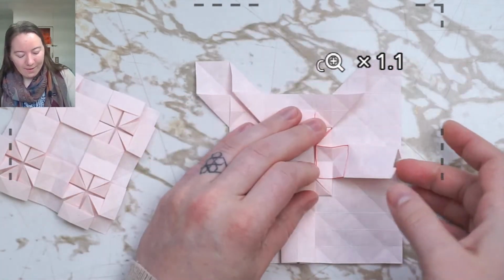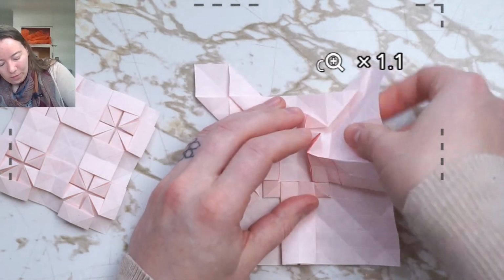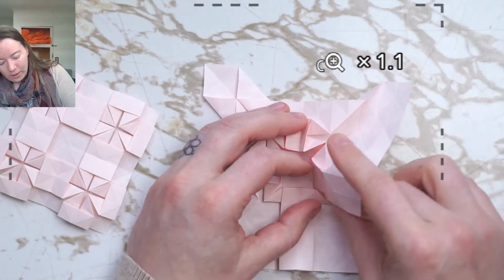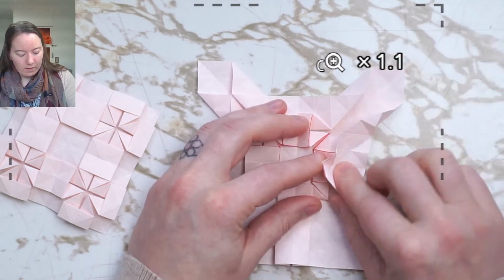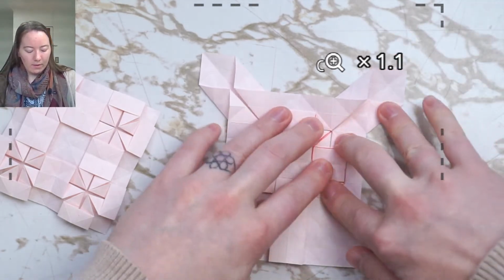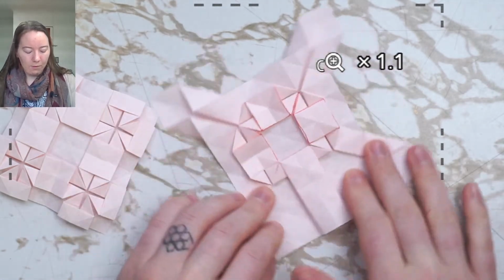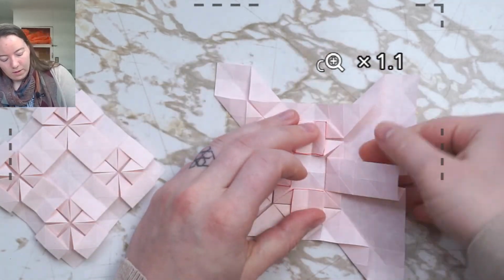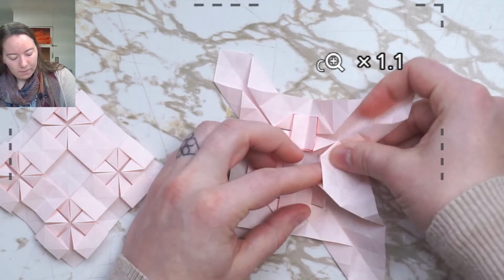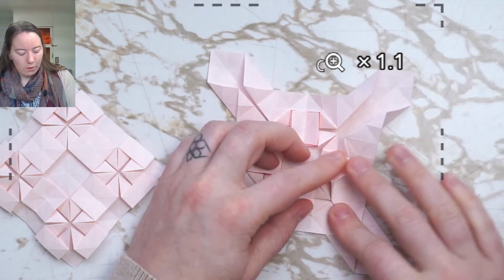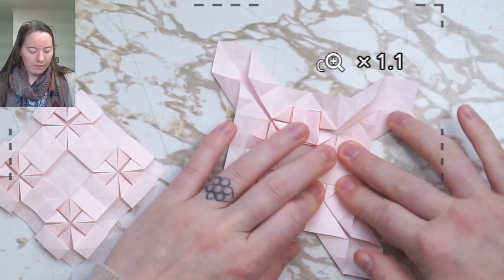And rotate around. Open up the tube so it's a square with diagonals going out. Pointy bits go to the other pointy bits.